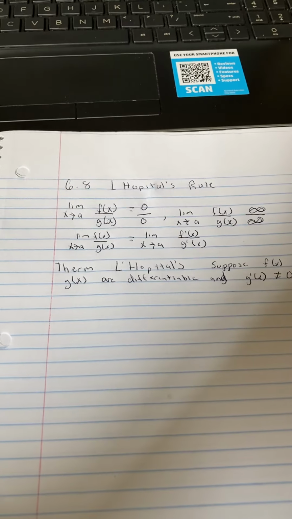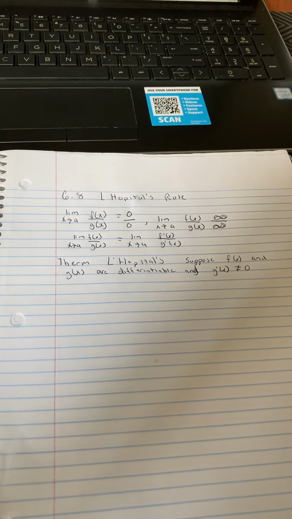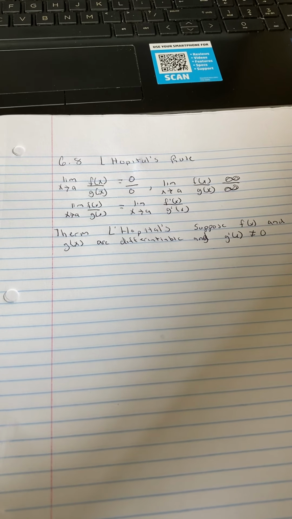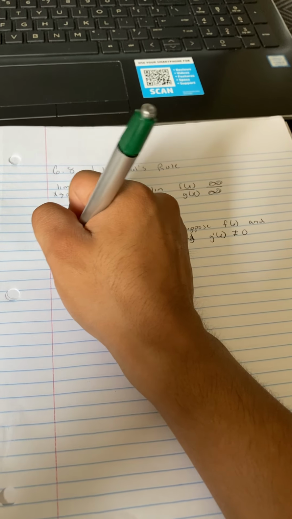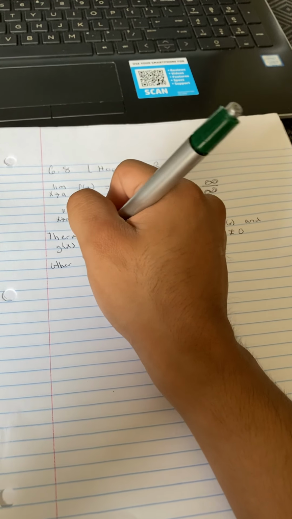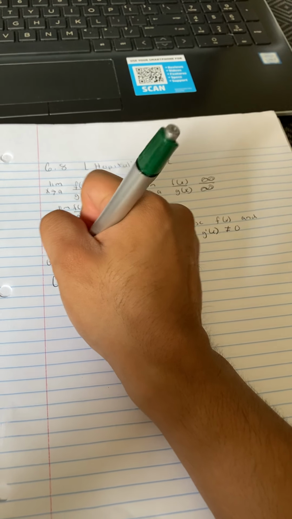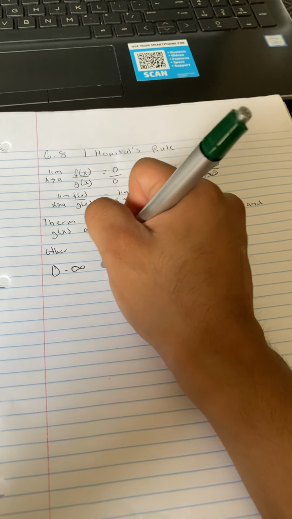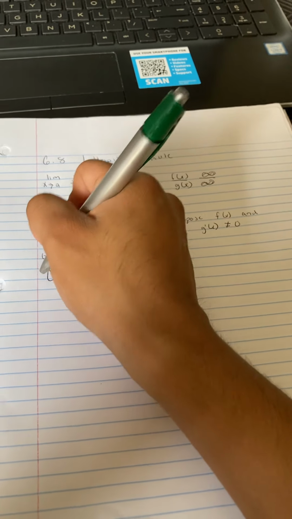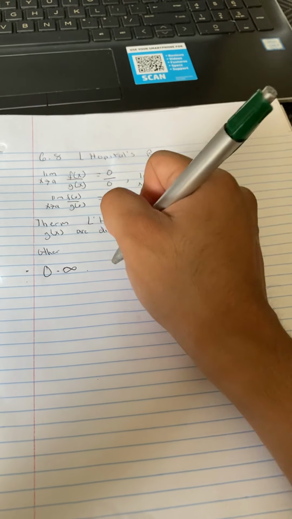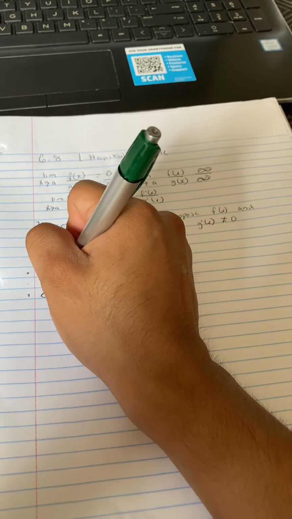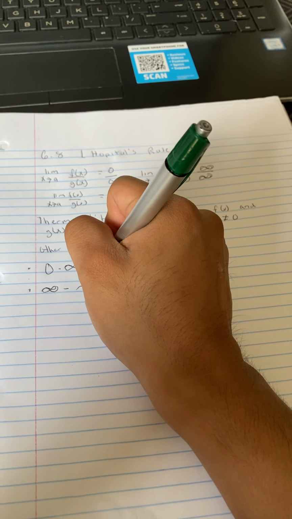Now I'm going to show you two brief examples. Also, there are other indeterminate forms that will occur. One is 0 times infinity. Another is infinity minus infinity.